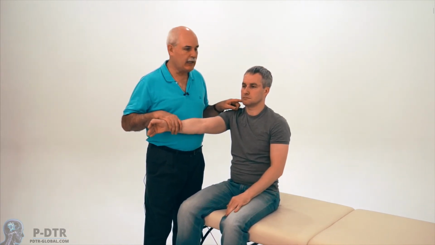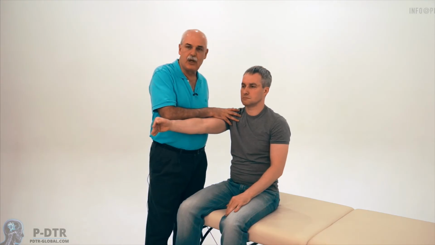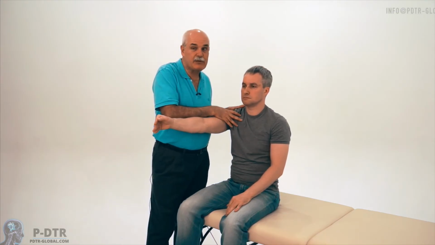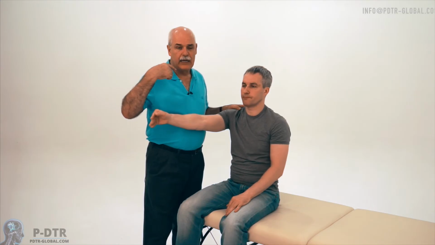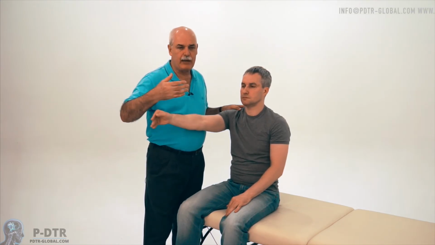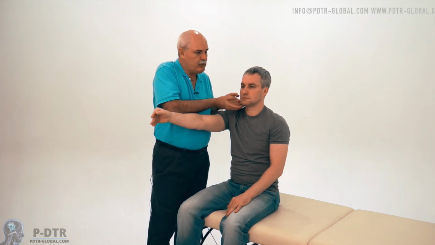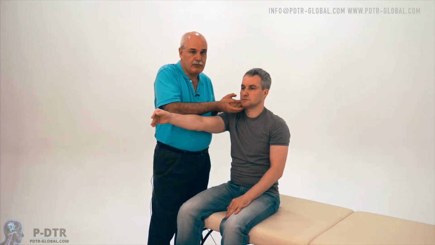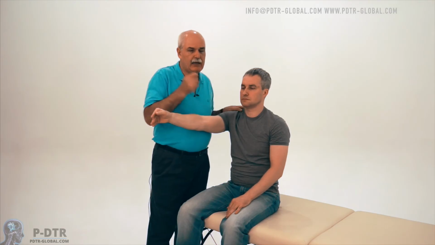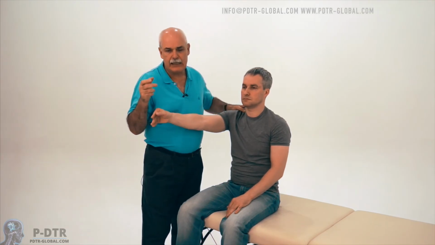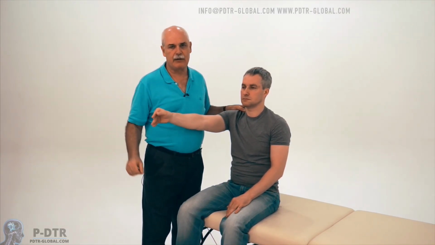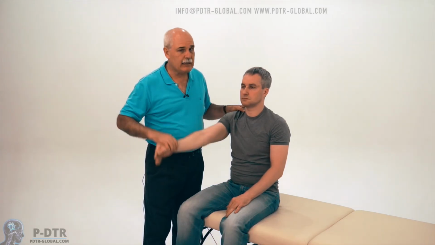It's a receptor. We don't have a problem in the muscles. We don't have a problem in the nerves. It's just an answer of the brain to bad information. The information comes from the receptors, and these receptors are dysfunctional and send wrong information to the brain. How can I treat them?